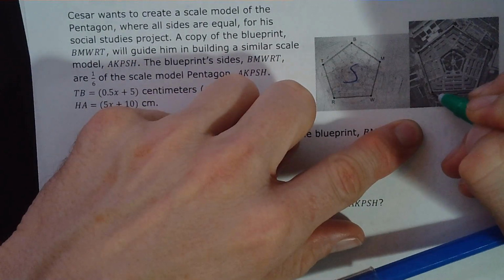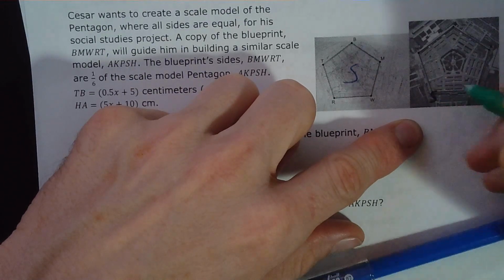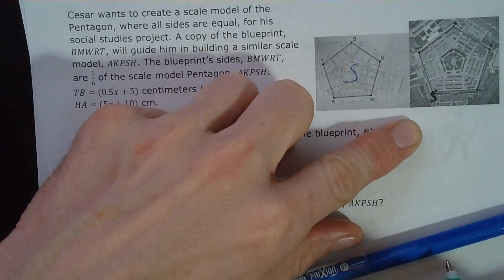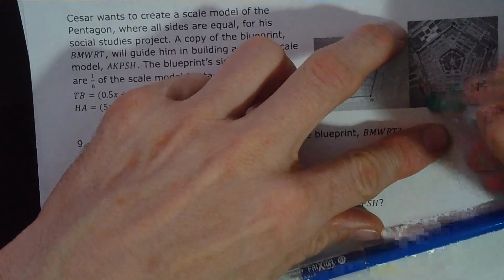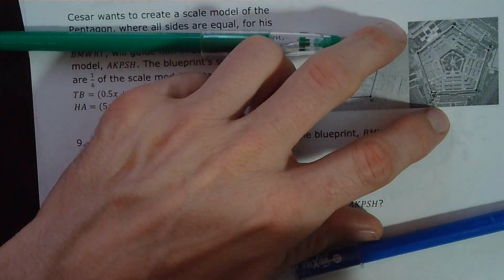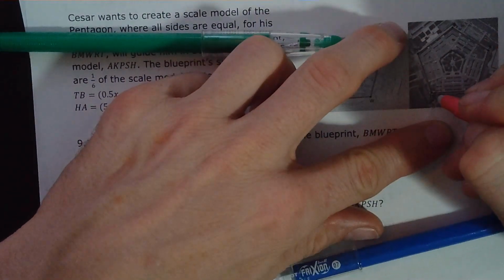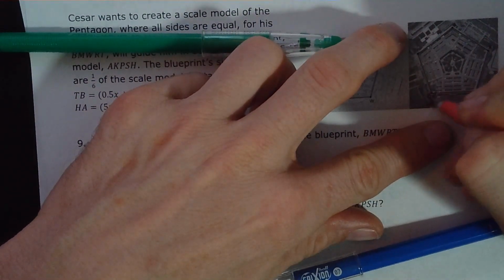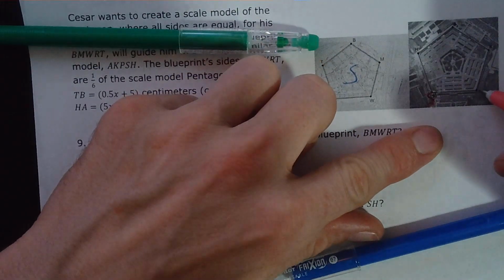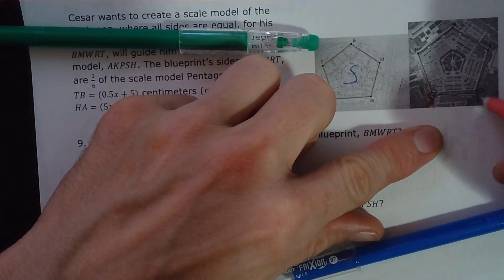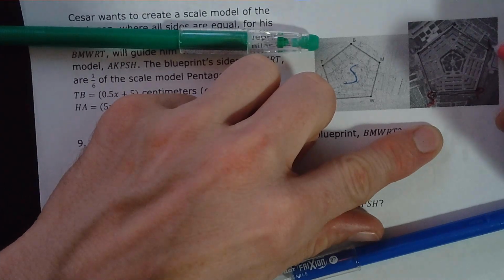These are actually labeled S. Maybe I'll make those pink, so they pop out a little bit more. S. That's P, I think. K. Hardly see it.